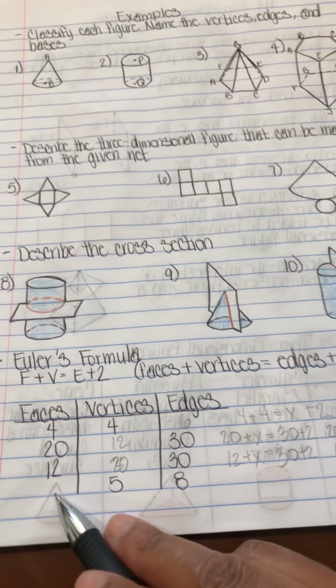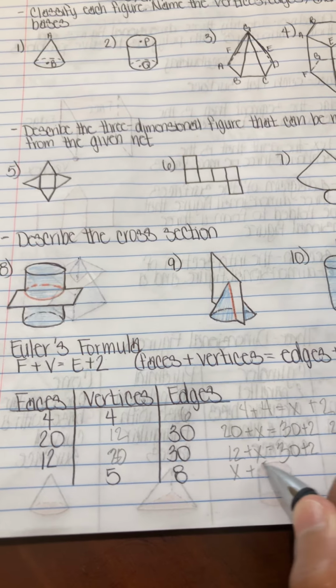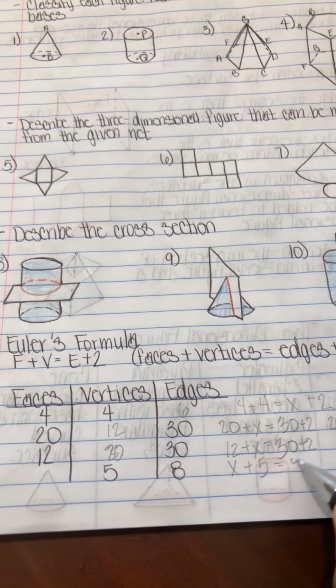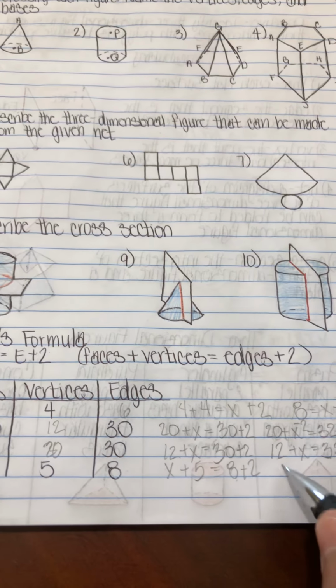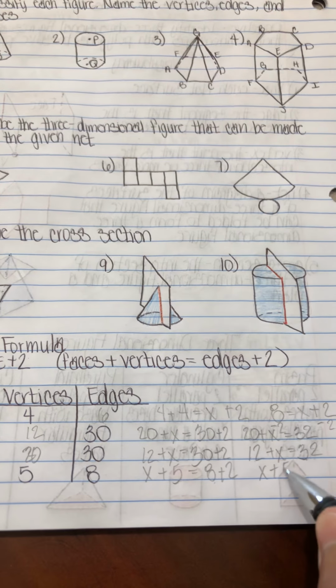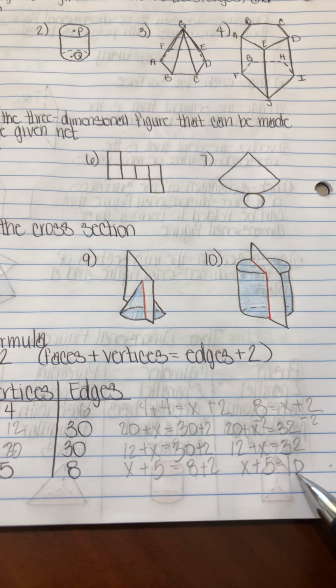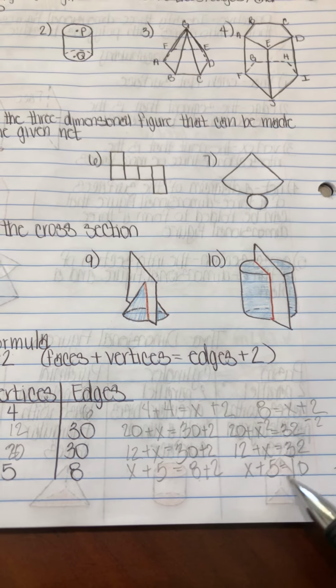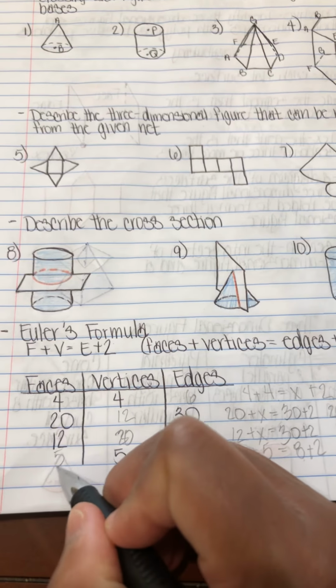For the next one, I don't know my faces, so I'm going to put X plus 5 is equal to 8 plus 2. 8 plus 2 gives me 10, so X plus 5 equals 10. I'm going to subtract the 5 from both sides. When I do that, 10 minus 5 gives me 5.